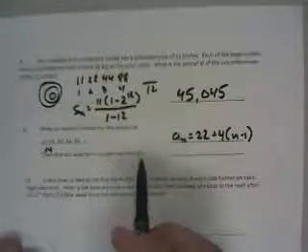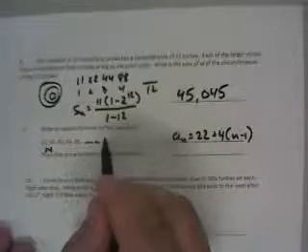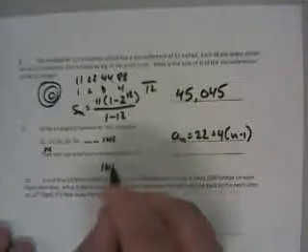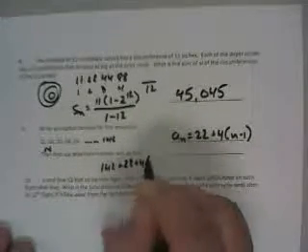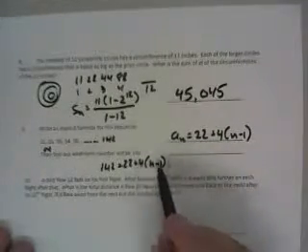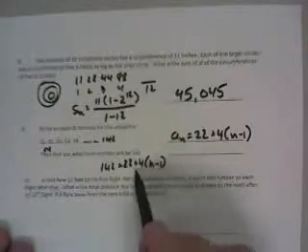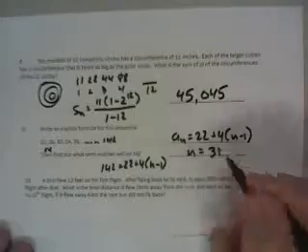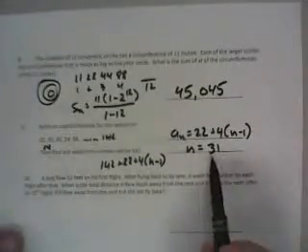And then it says to find out what term will be 142. So eventually in this pattern we will get to 142, and we need to know what term that is. So we're going to set this explicit equation equal to 142. So we'll have 142 equals 22 plus 4 times n minus 1. We can subtract 22 from both sides. We can distribute the 4. There are a number of ways we can solve that equation, but regardless of how we do it, we should get that n is 31. The 31st term of this sequence will be 142.